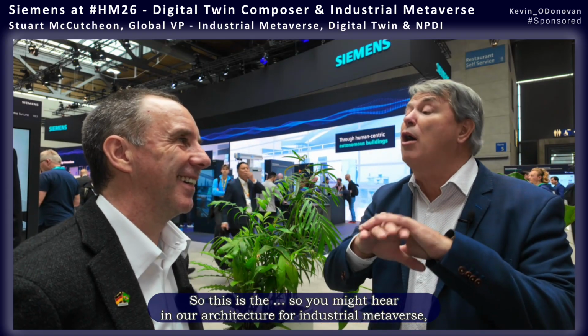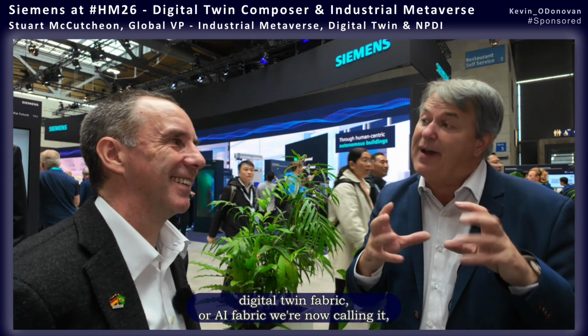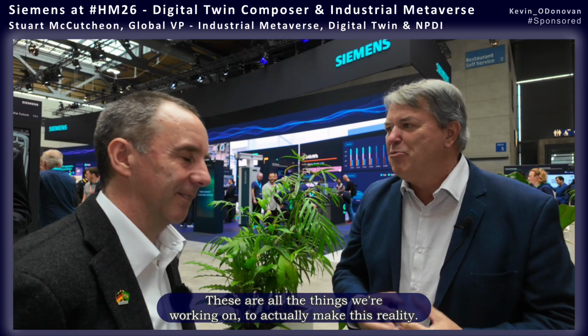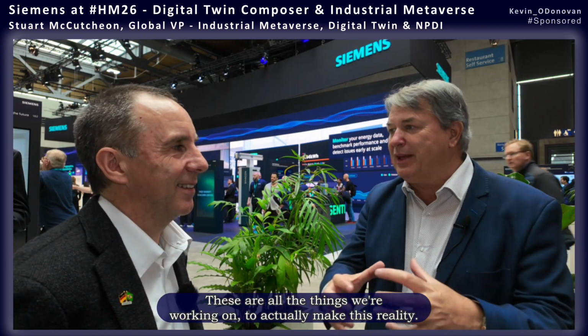And I suppose one of the challenges with the industrial metaverse, and I've been all in on that for a couple of years, is that we still saw people with all the silos. So this is helping. You might hear in our architecture for the industrial metaverse, digital twin fabric, or AI fabric as we're now calling it, is a key piece of this. That's part of Digital Twin Composer as well, right? So how do I bring siloed information together, correlate it, and bring it together in context to the scene? These are all the things we're working on to actually make this a reality. And we're on this journey, to be honest.